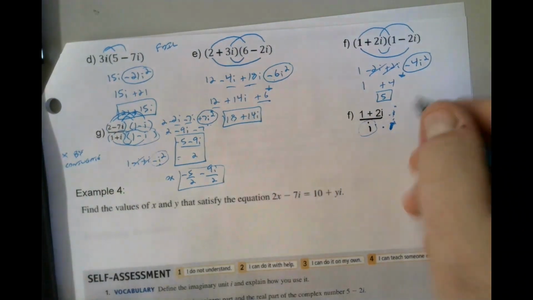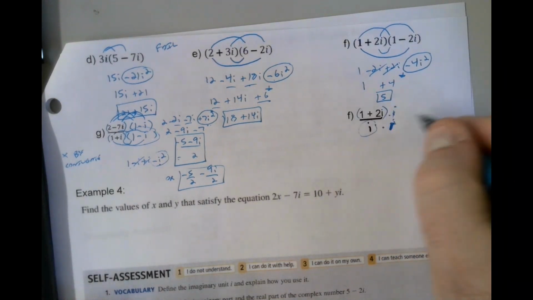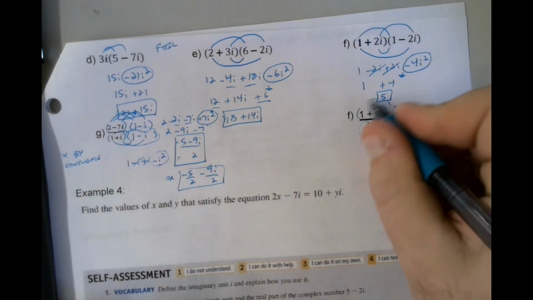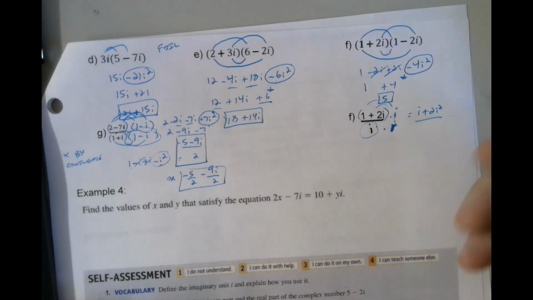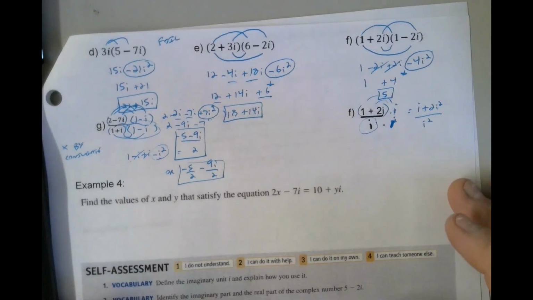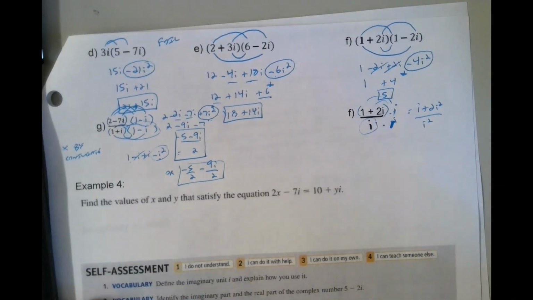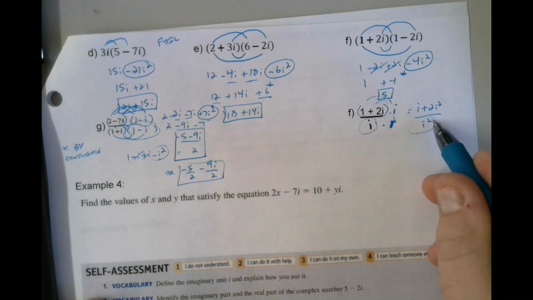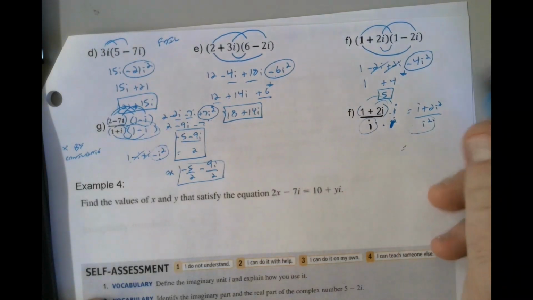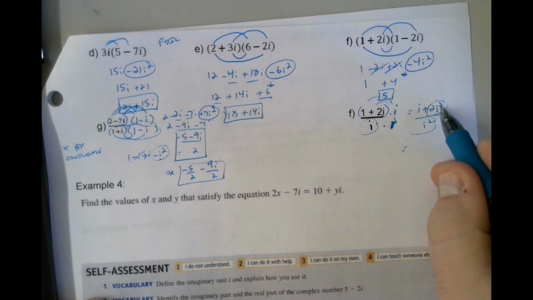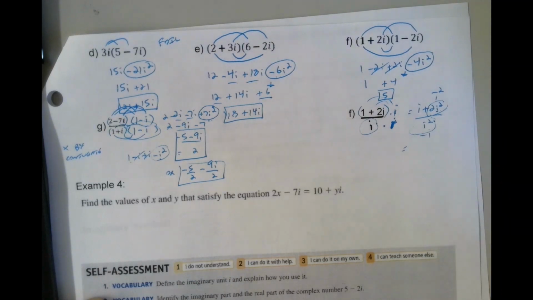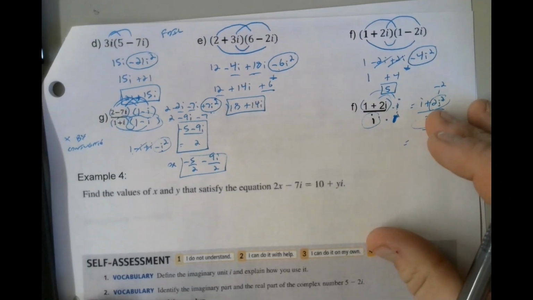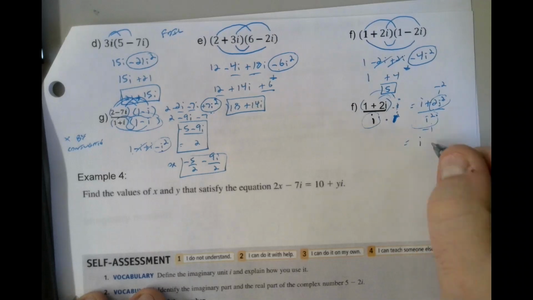Okay? So it's pretty simple, guys. What you would get on the top is the i distributes. So you get i plus 2i squared on the top. And then on the bottom you get i squared. See, we already know i squared is negative 1. So notice, let's look at the top here, right? This piece right here becomes negative 1 times 2, that's negative 2. And this piece becomes negative 1. So let's write our final answer pretty here, right? So you're going to get i minus 2 on the top, all over negative 1 on the bottom.